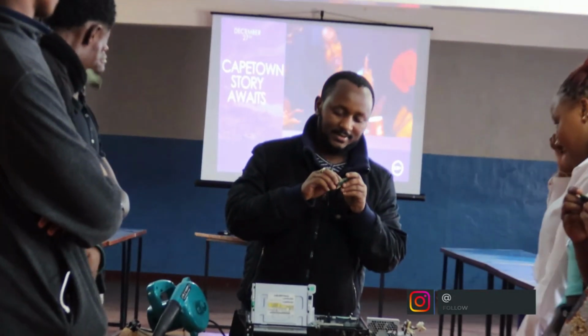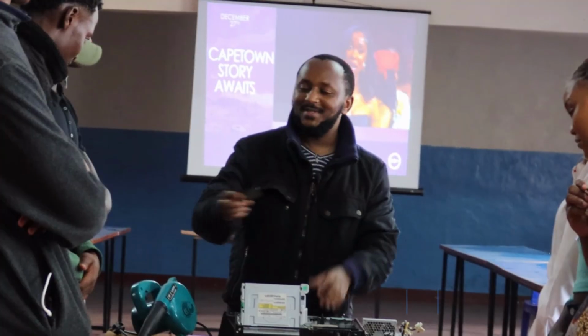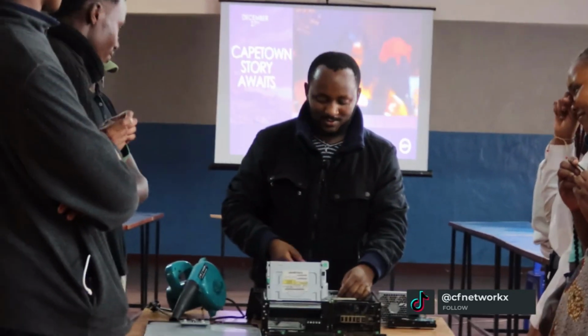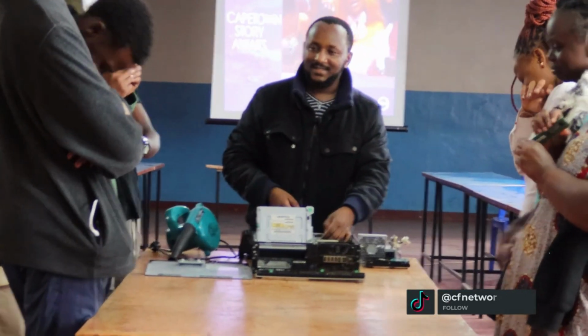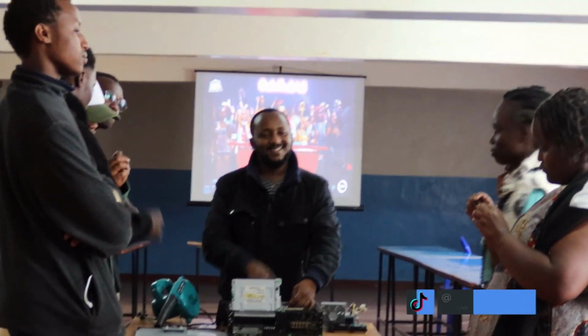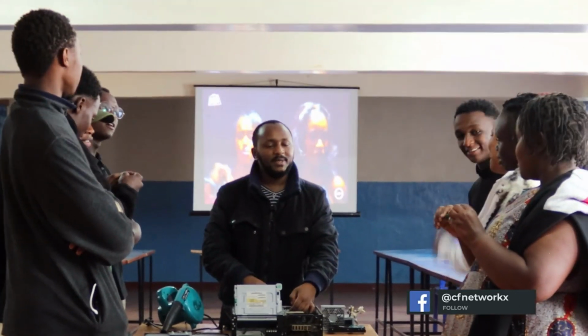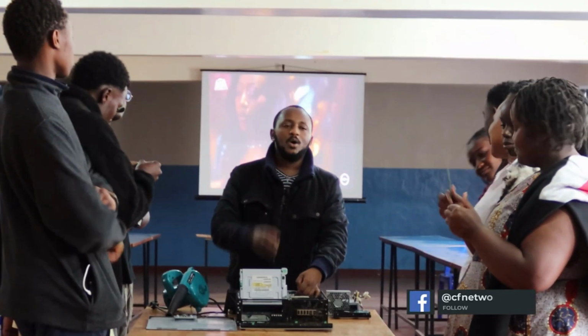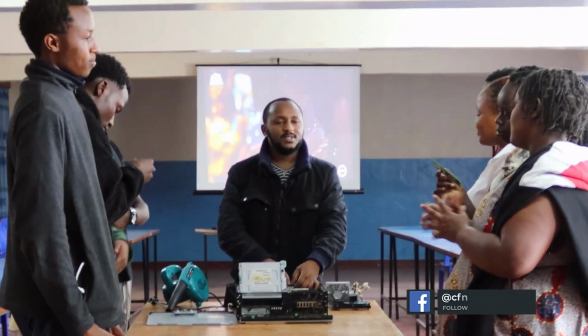So it is a Zboard. I do not know if you can be able to see it. Where is the other one? What is the capacity of that one? What is the capacity? 2 GB. Yeah, 2 GB. So how much do you think a 2 GB RAM would cost?